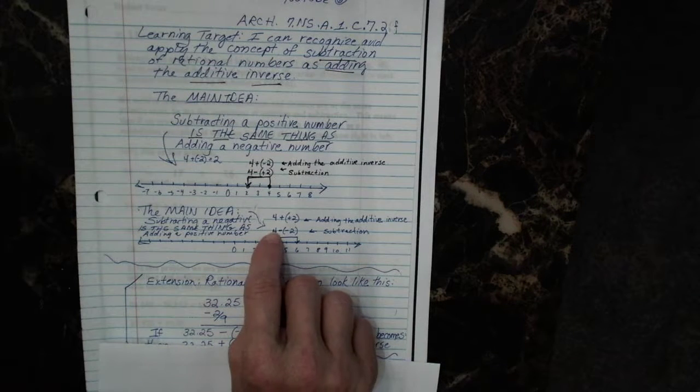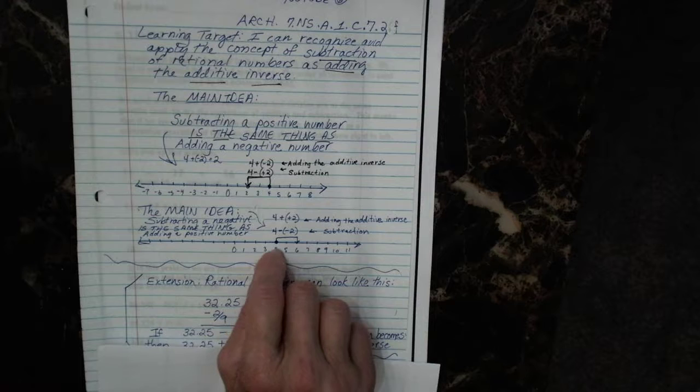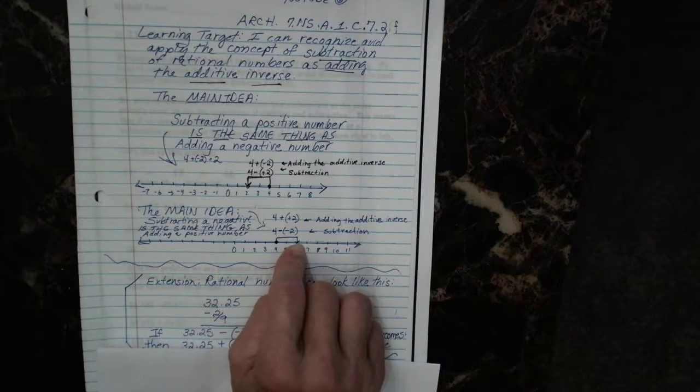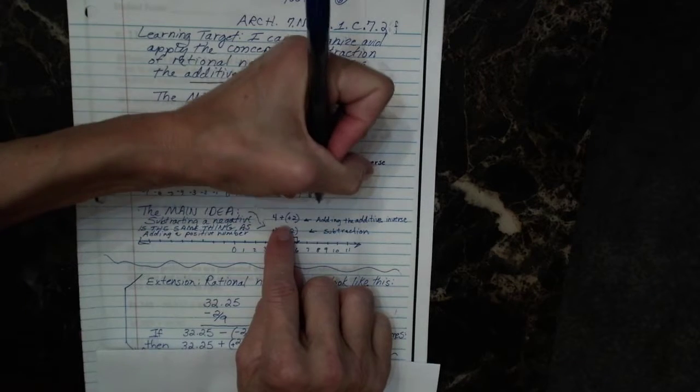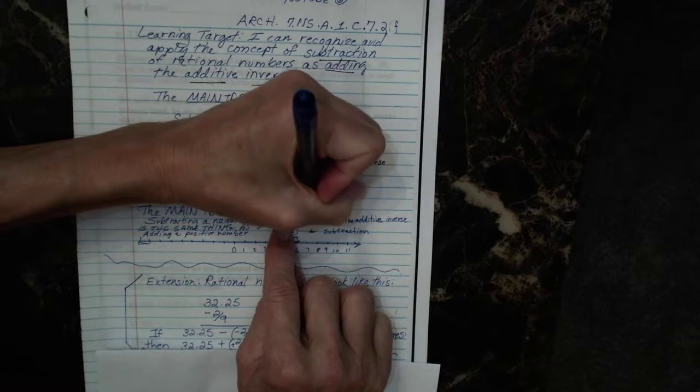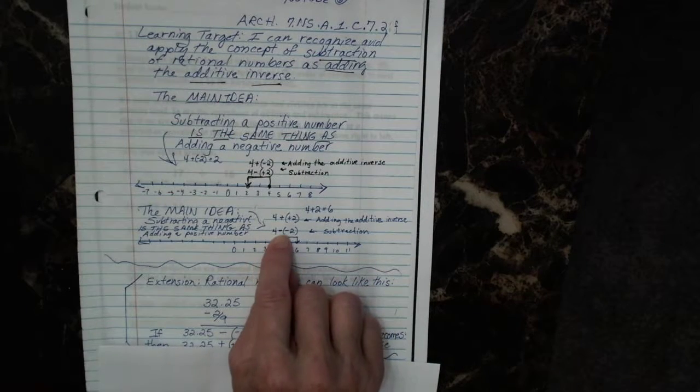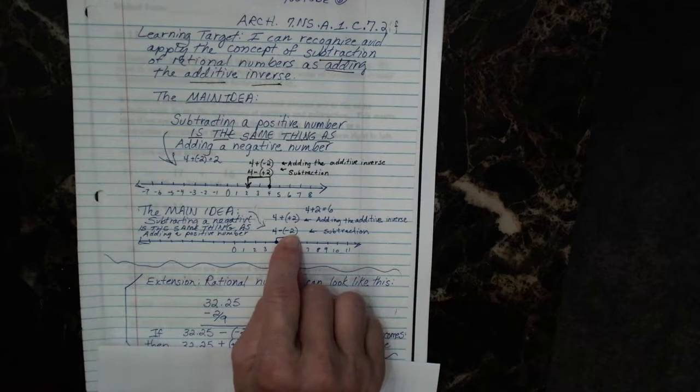Let's see how this works on the number line. Start with 4, add 2, the solution is 6. 4 plus 2 equals 6. 4 minus a negative 2 is also 6.